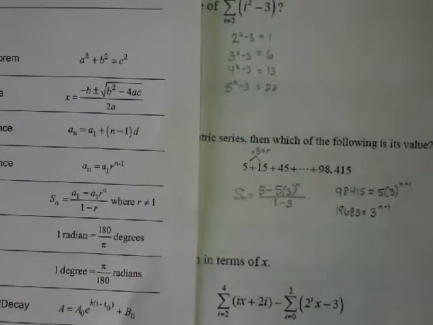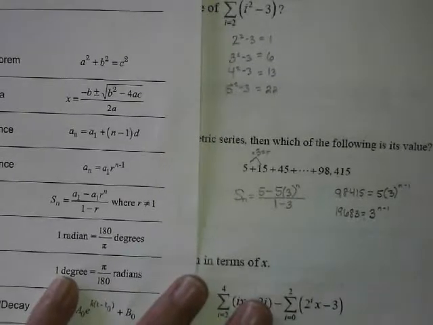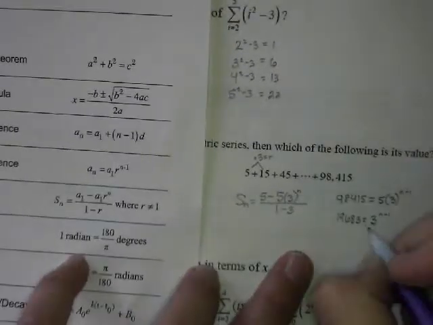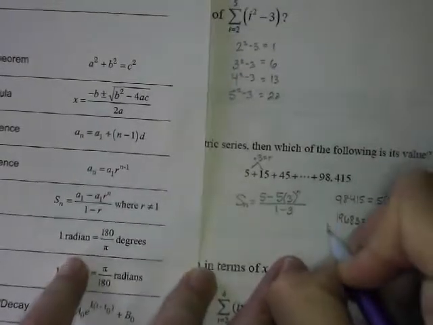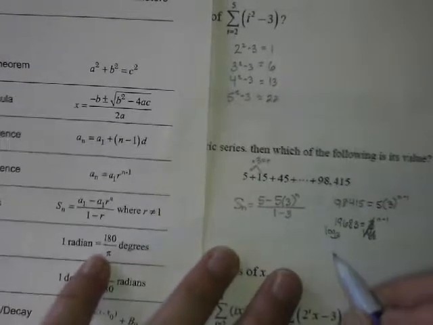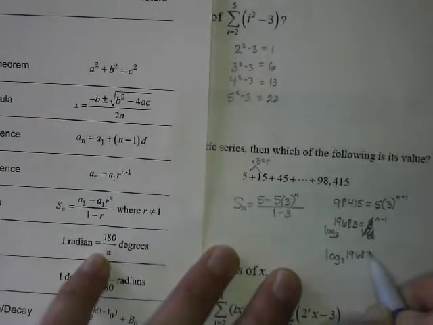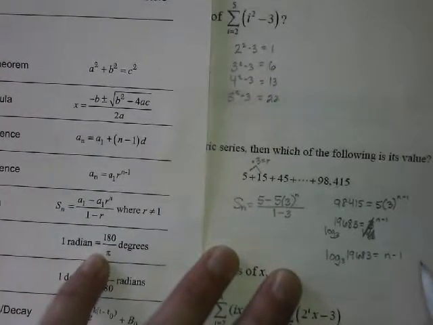My kids would log both sides. You guys would natural log both sides, or what? Would you do log base 3 on both sides? Yeah? Okay. Morgan, we would log both sides. They are going to log with a base of 3 on both sides, because log base 3 of 3 just cancels. So they would have log base 3 of 19,683 equals n minus 1, and then you would just add 1 to both sides.